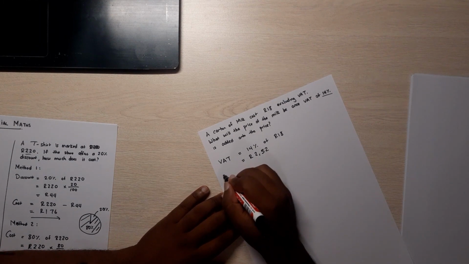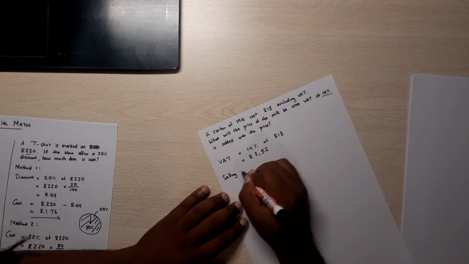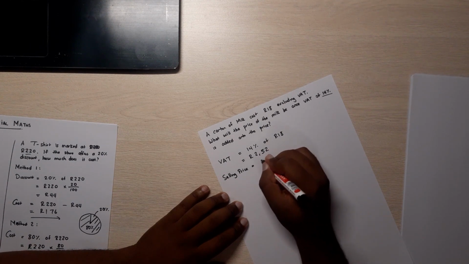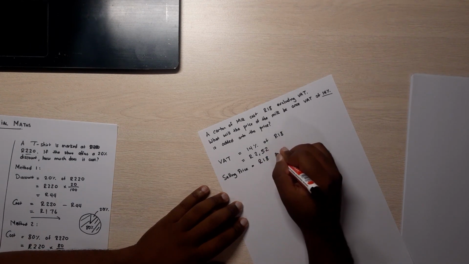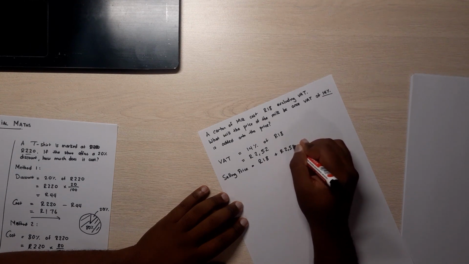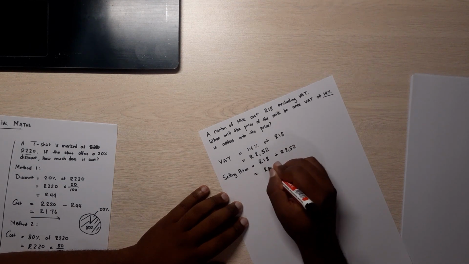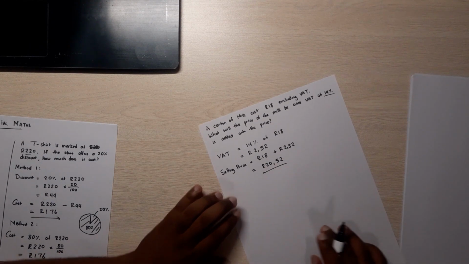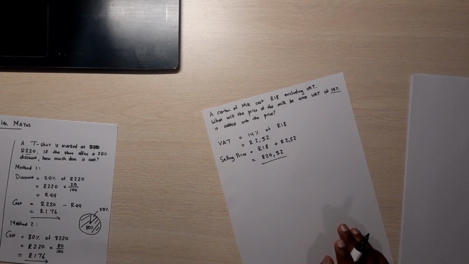And all we do is we add it. We say 18 rand plus 2.52, and the price is 20.52. Simple, right? No hassle, right?